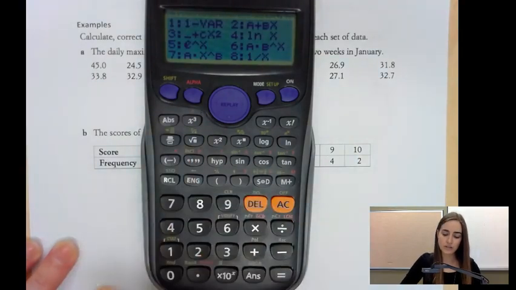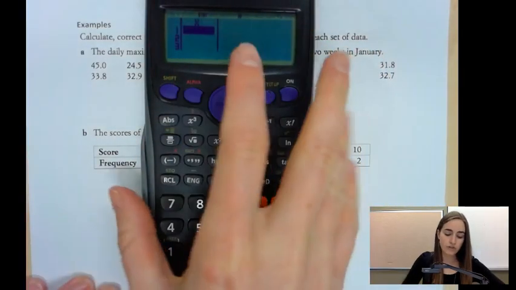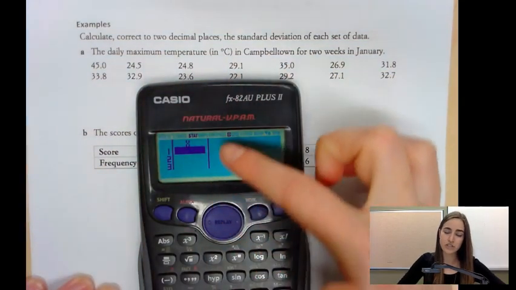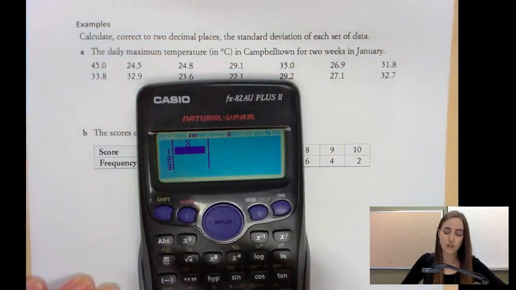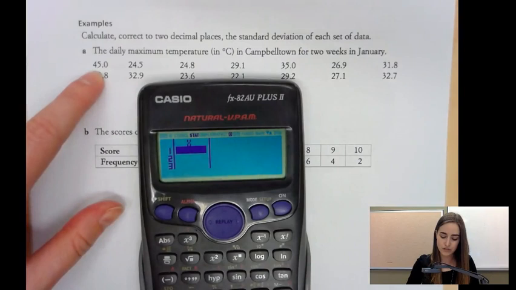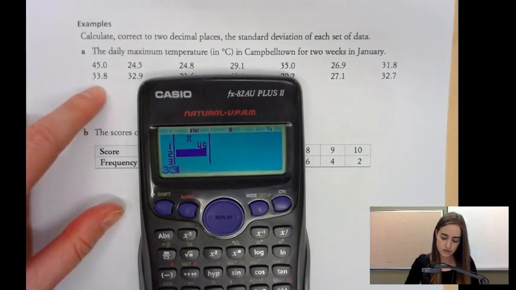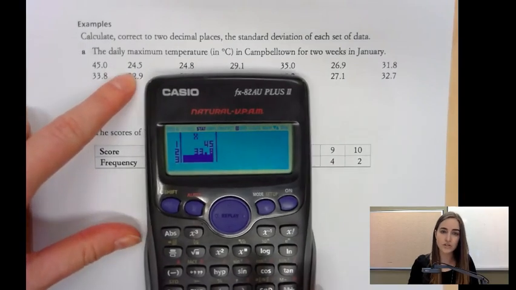We're going to press 1, because each of the scores are separate, we don't need the frequency column, so we can just go with this, and we're going to enter in our numbers. So 45, because it's a 0.0, I don't have to put that on there. Hit equals, and we can go through and put all of those numbers in.